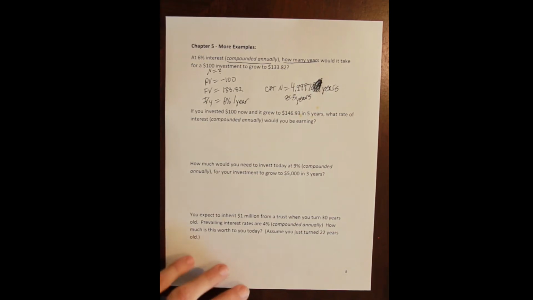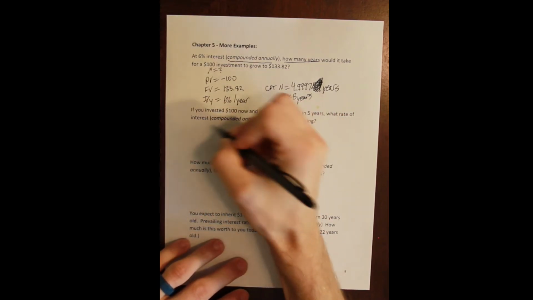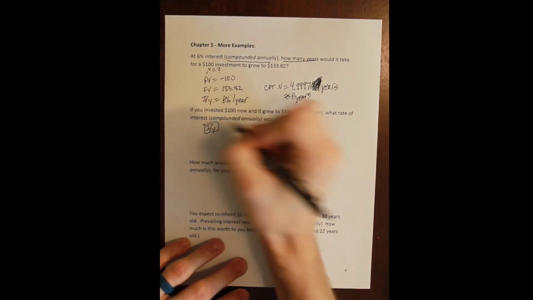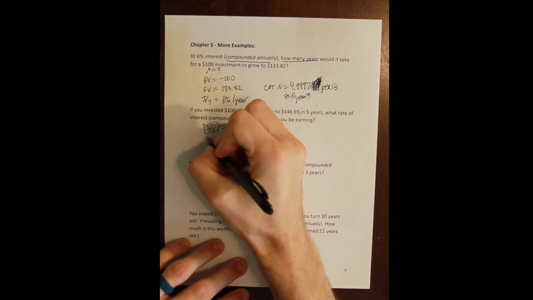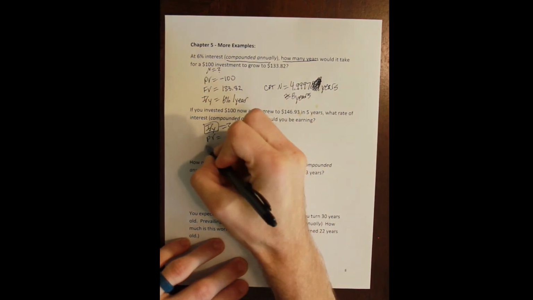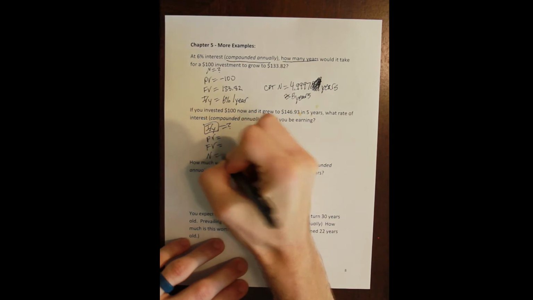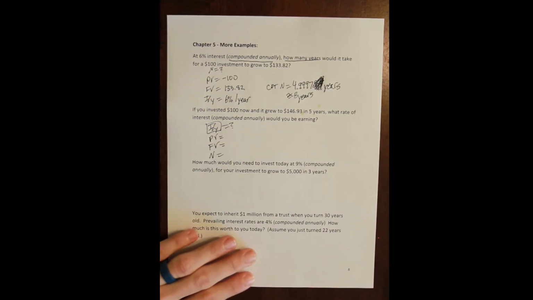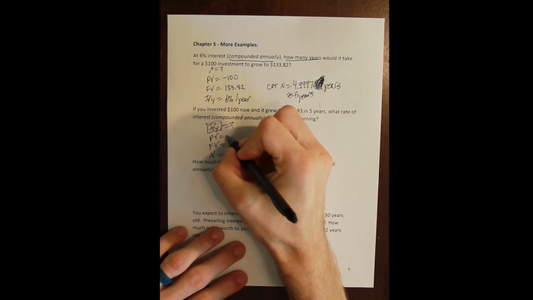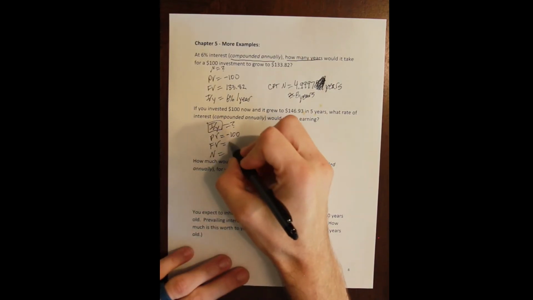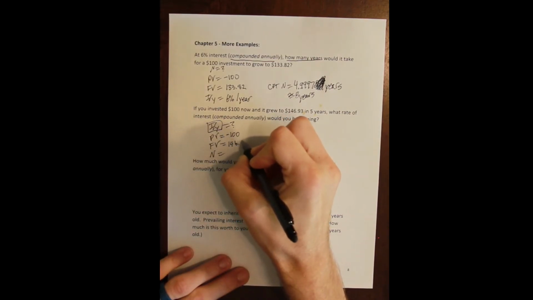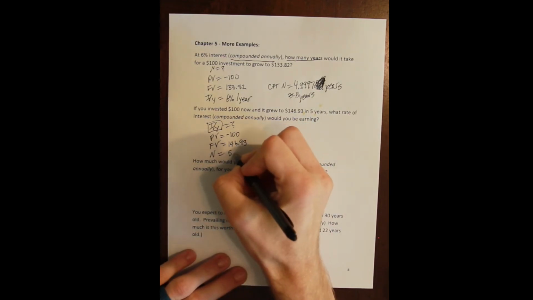And we can see that play out here. We can just check our work. Again, I'm solving for I/Y. It says what rate? That means I need to know the present value of the investment, the future value of the investment, and the number of periods that the investment lasts. The present value here is 100. Again, I'm investing, and that's a cash outflow, so negative 100. It's the same as the previous problem. Different here is the future value. The amount that it grows to is 146.93, but it does so in exactly the same time frame, 5 years.